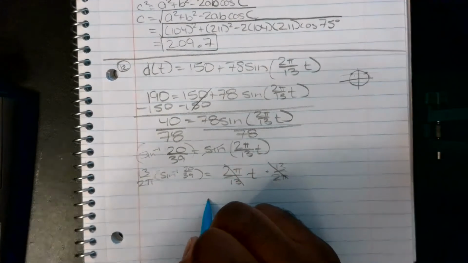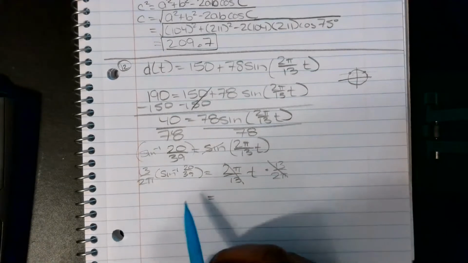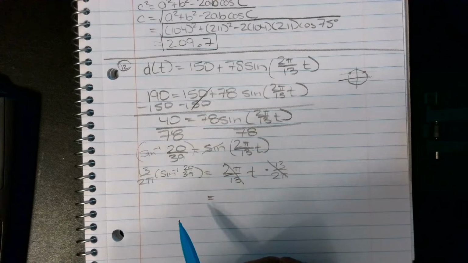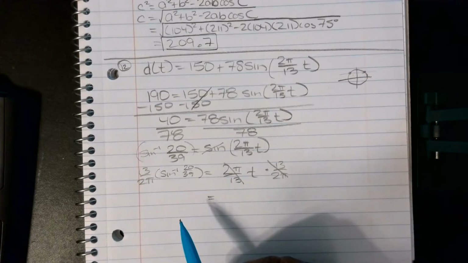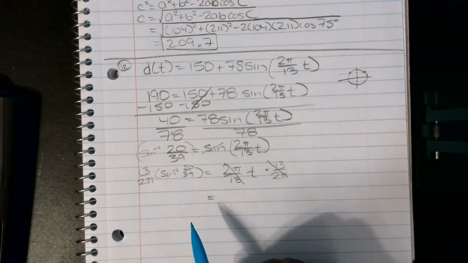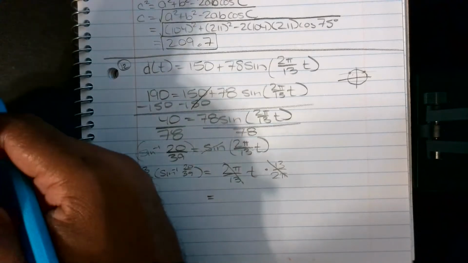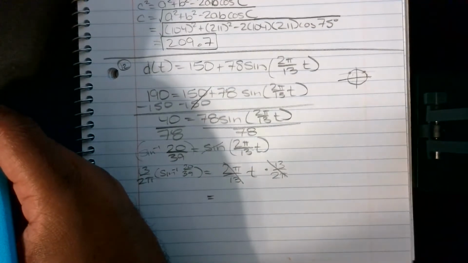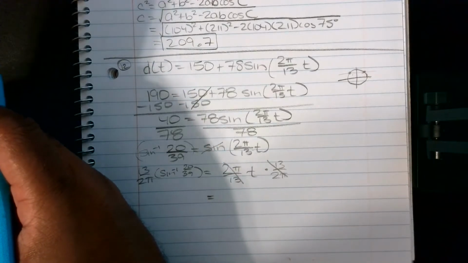So the first t, which is our reference angle, is 13 over 2 pi times arc sine of 20 over 39.